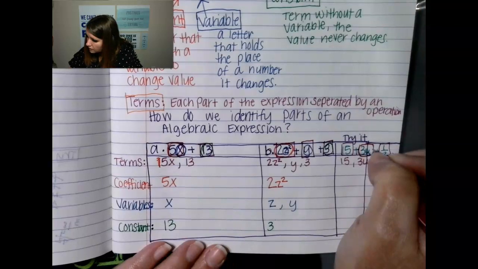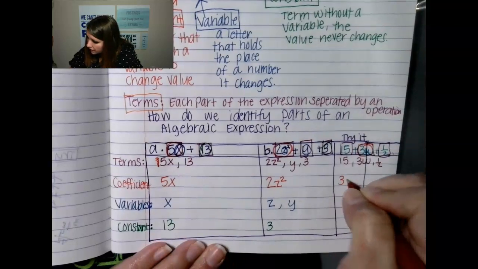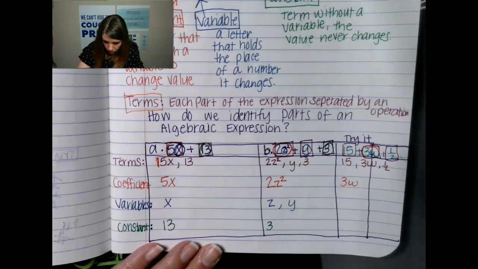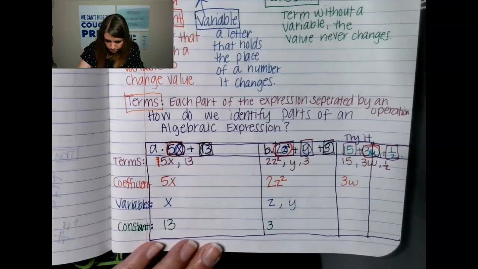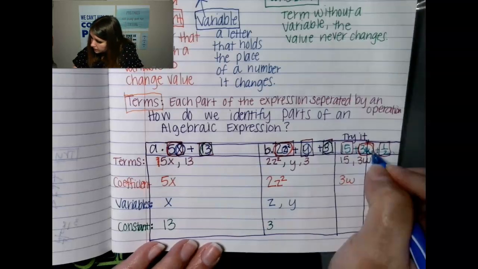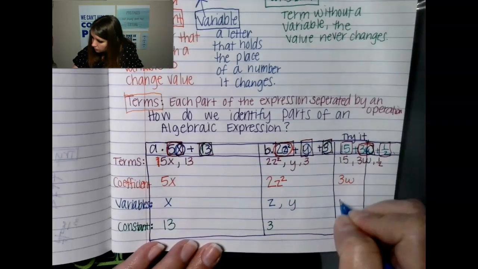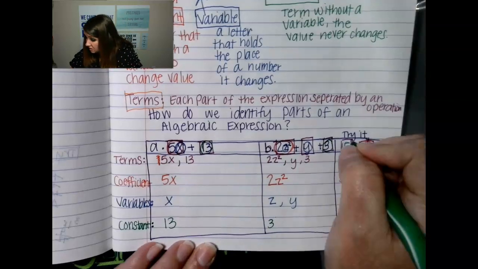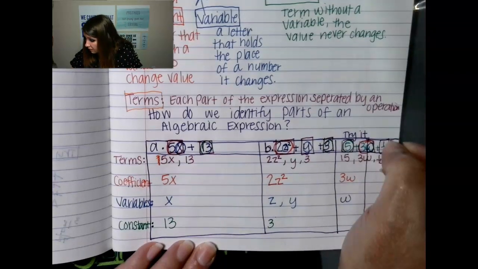I have one coefficient, and that is 3w. I have a variable. It is w. And my constants, I actually have 2 constants. I have 15 and I have 1/2.